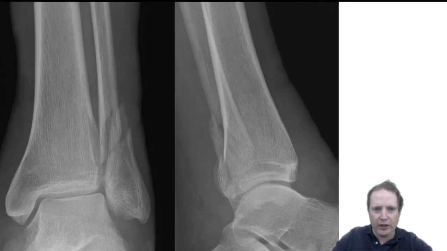So these are the radiographs. As you can see, it's an AP of an ankle showing a normal mortise with a shortened and rotated fibula. On the lateral radiograph, you can see a posterior malleolar fracture. It involves about 20% of the posterior aspect of the tibia. This is displaced, and for those who can notice, the talus is actually sitting posterior on this lateral radiograph.